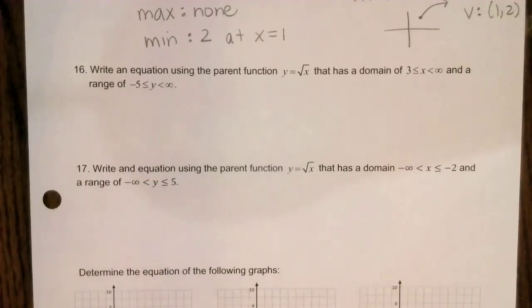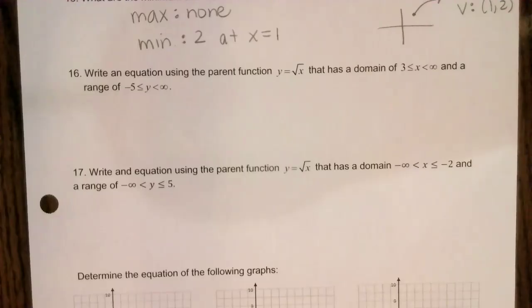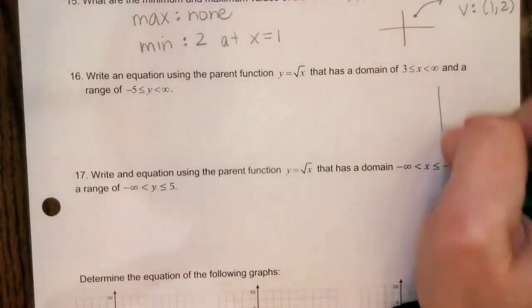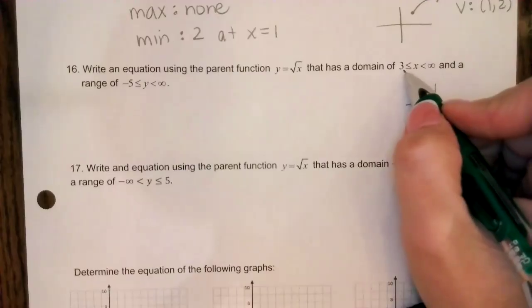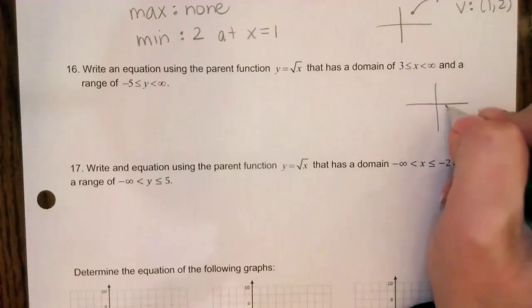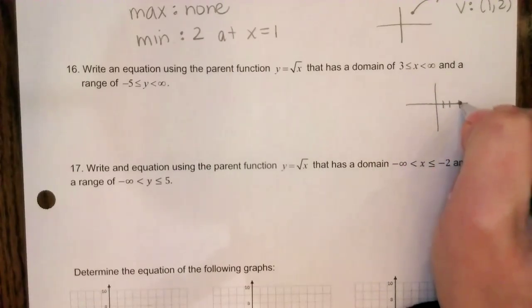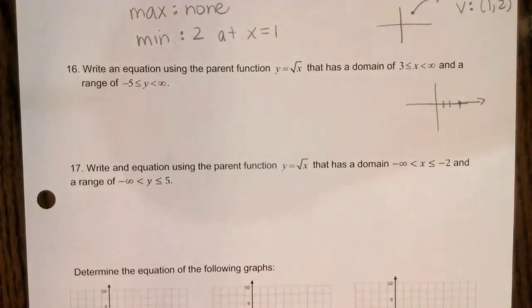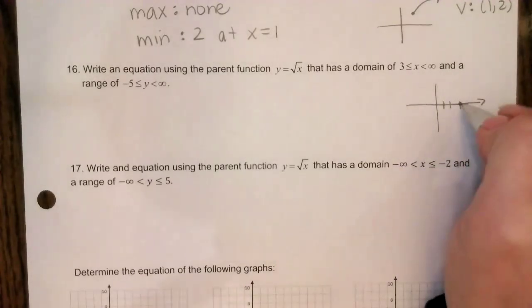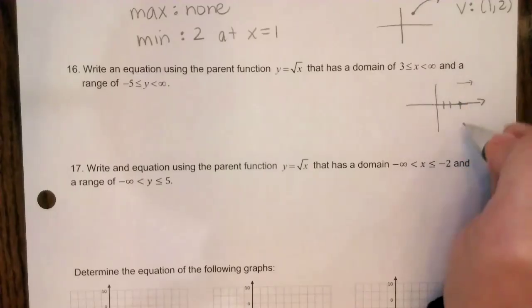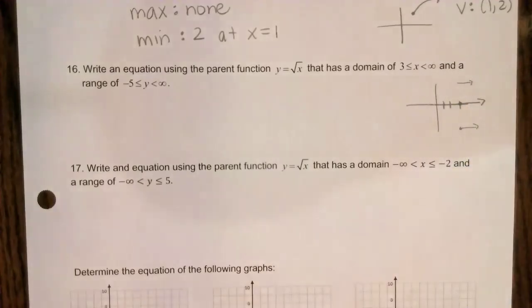So again, it doesn't tell you to sketch a picture, but sketching a picture really helps you out. So I'm going to start by sketching this picture. It says my domain is from 3 to infinity. So I know that it starts here and goes in this direction. Now, not just here on the x-axis, but it could be up here that way, or it could be down here that way.